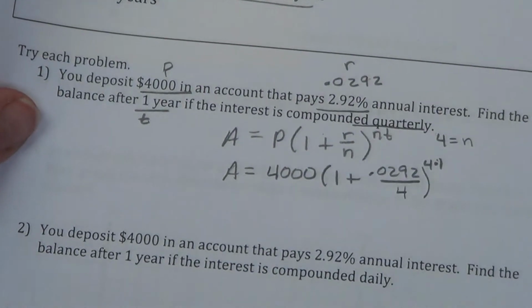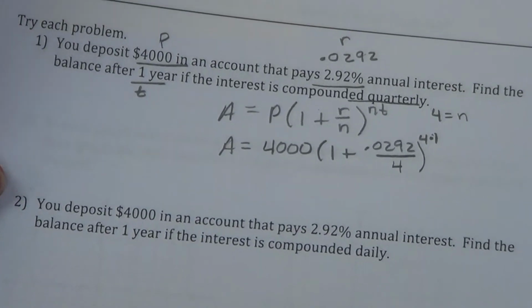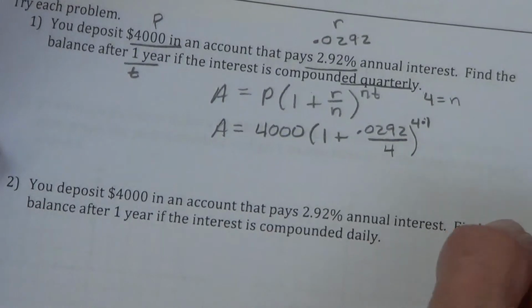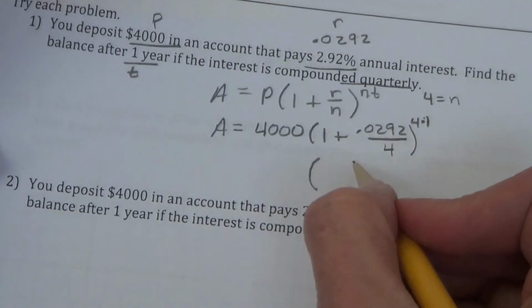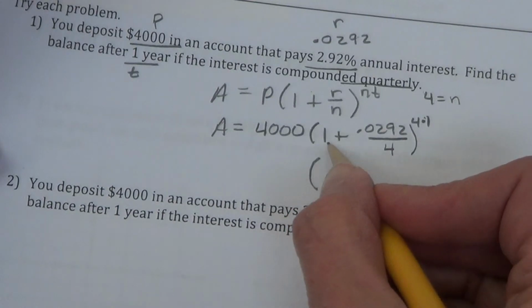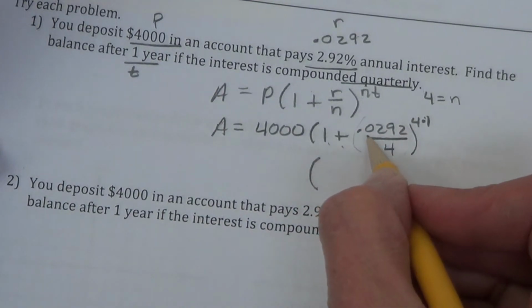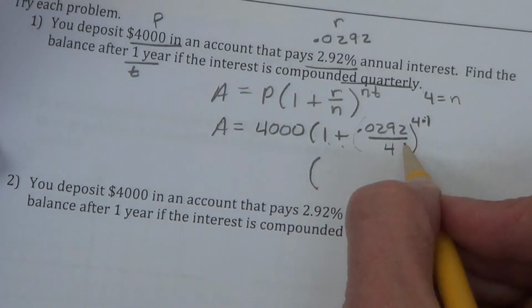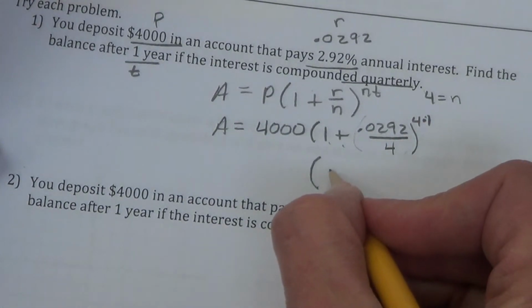Okay? Now, you really do need to just go right to a calculator to plug this information in. I generally will double check it. You can put the whole string in, but sometimes I will double check. I'll put in 1 plus, and then put 0.0292 divided by 4 in parentheses. Then I take that answer and raise it to the 4th power.